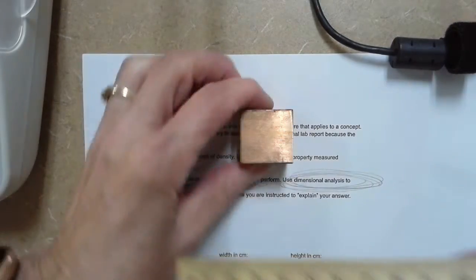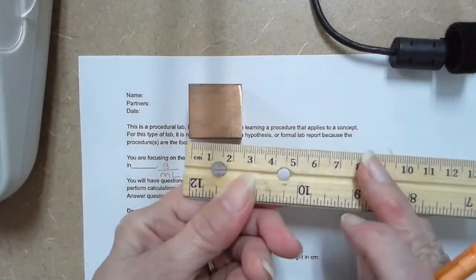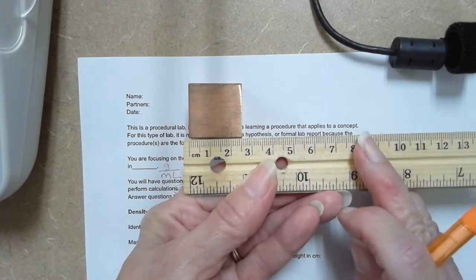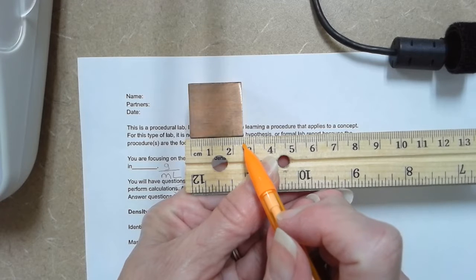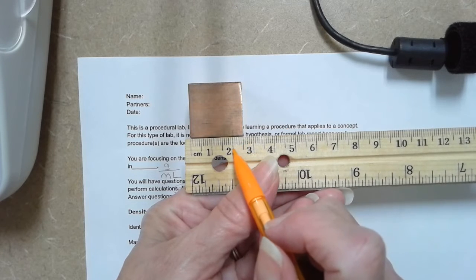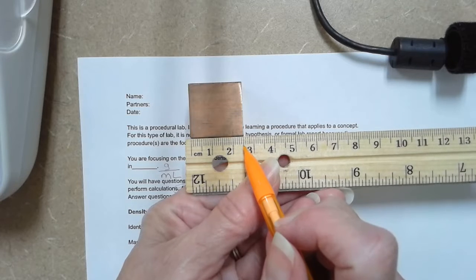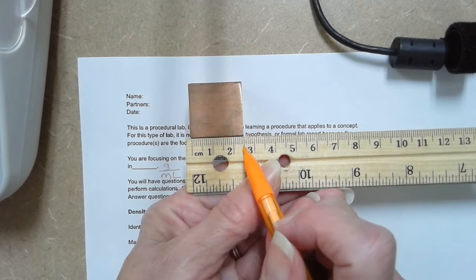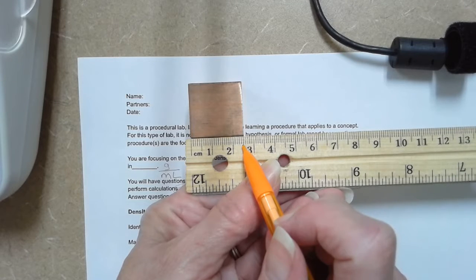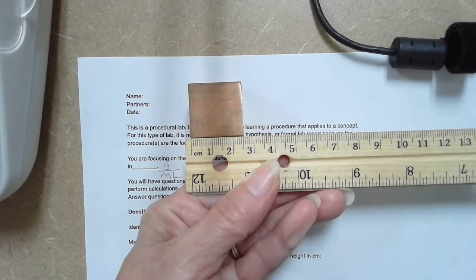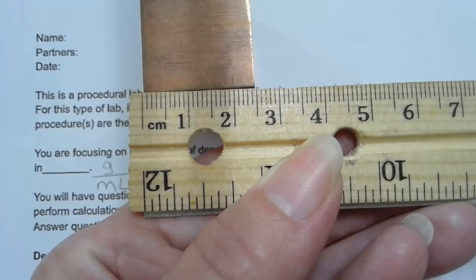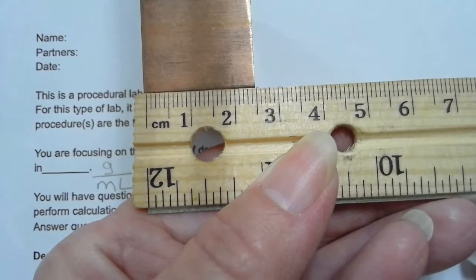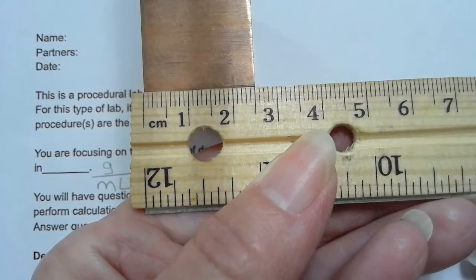When I am measuring this, remember that we have to estimate the final digit. So we know that this lands on the 2.5 centimeters, but we have to estimate, and it looks to me like it lands right on that 2.5 centimeters.